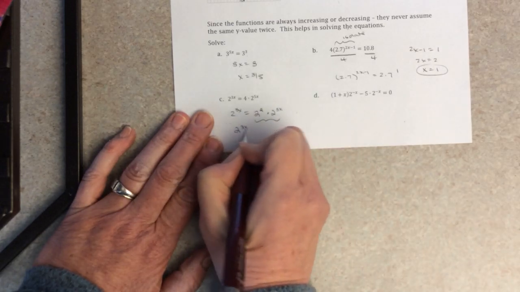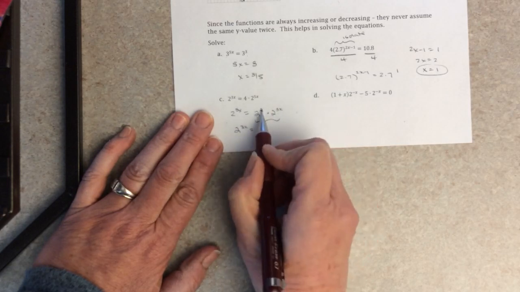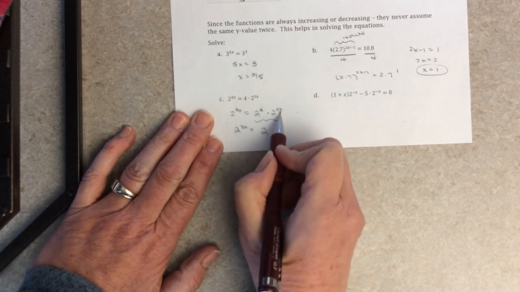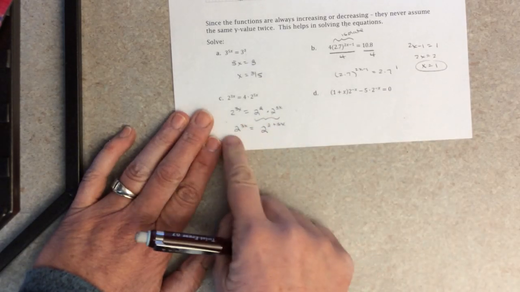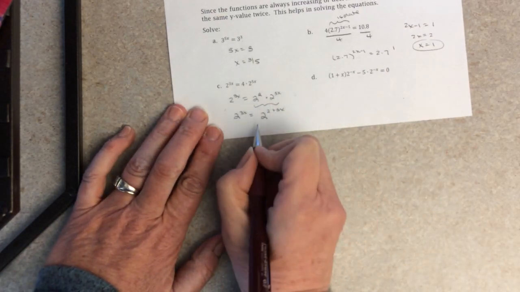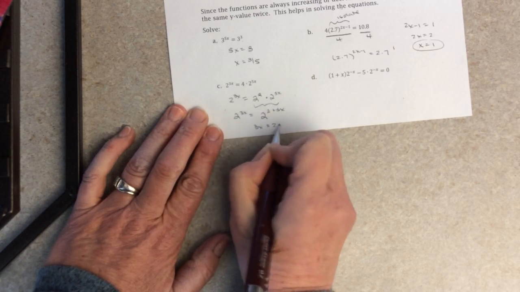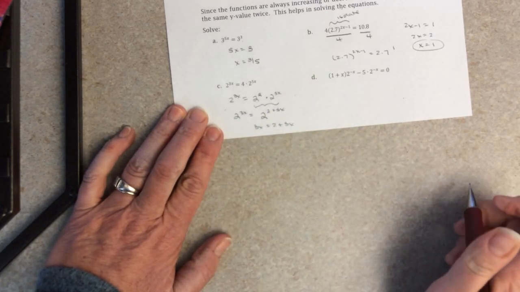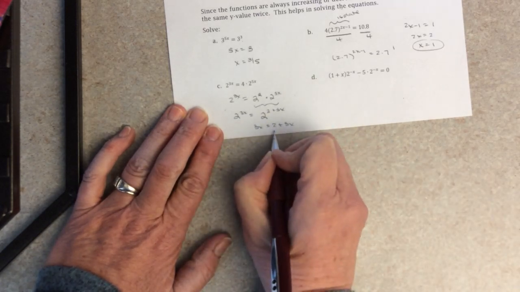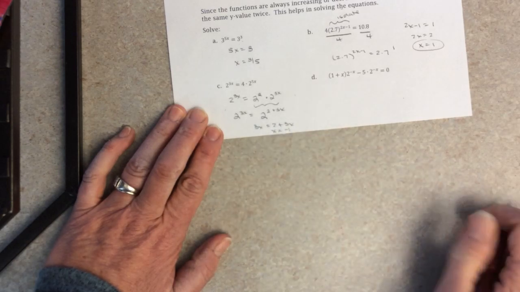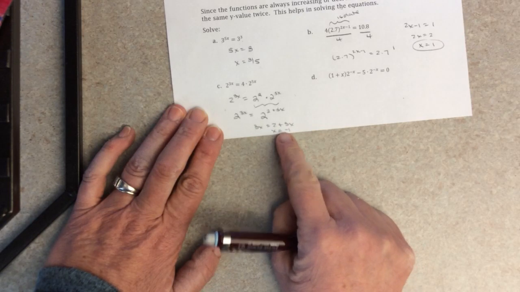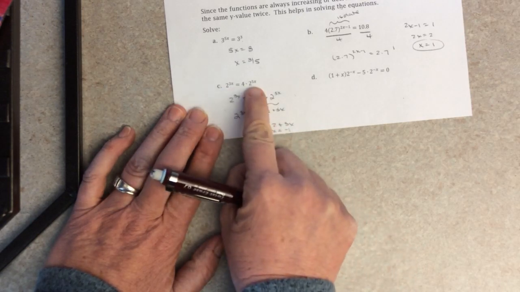So 2 to the 3x should equal 2 to the, add these exponents together when you're multiplying with the same base. And now that I have the same base, I can set 3x equal to 2 plus 5x and solve that and figure out that x should be -1. When x is -1, then the left-hand side and the right-hand side will be equal.